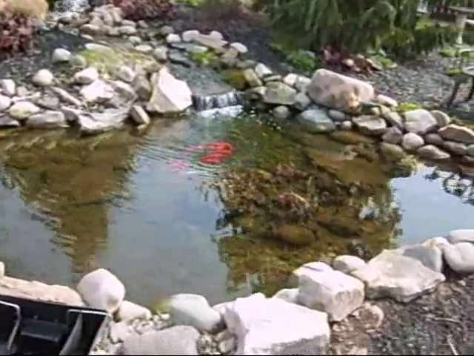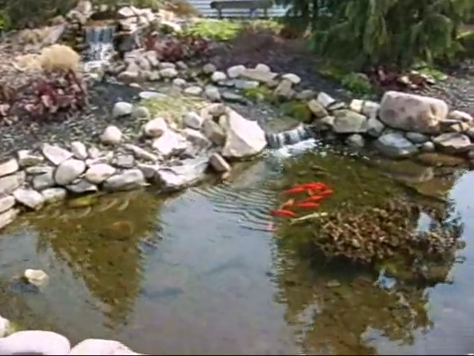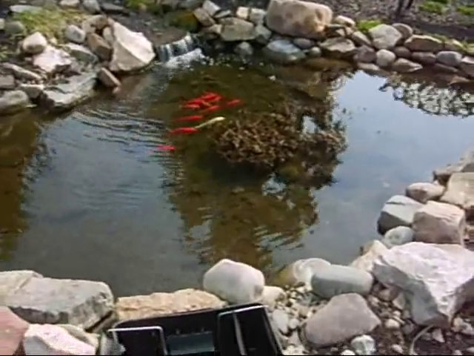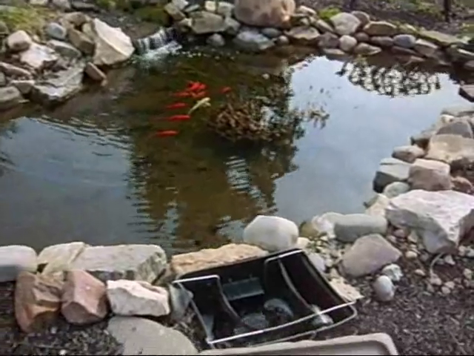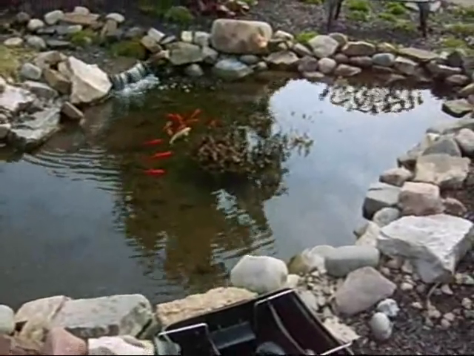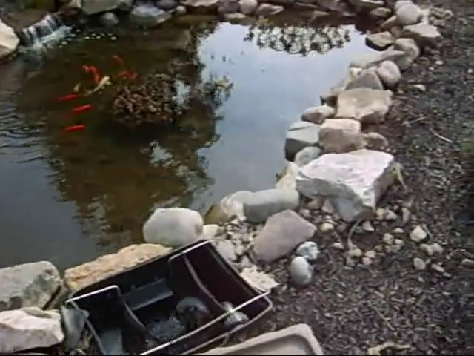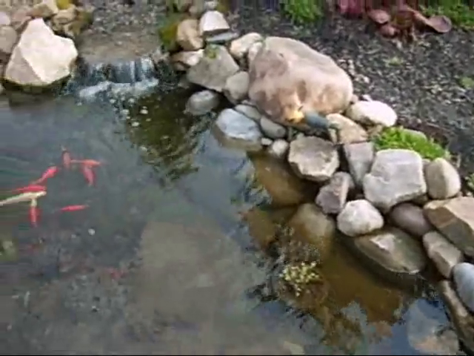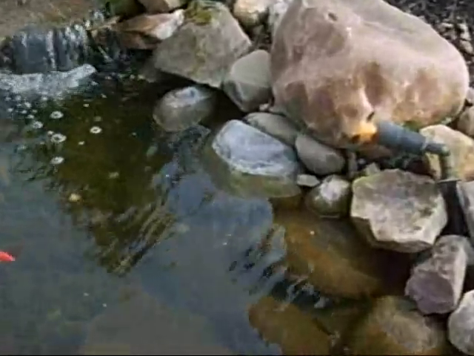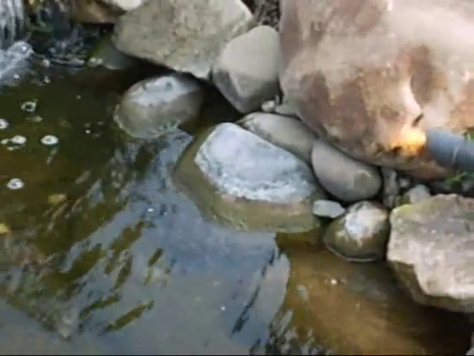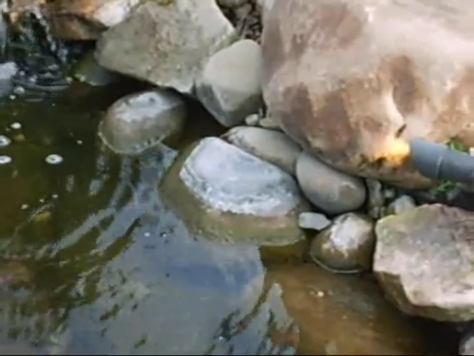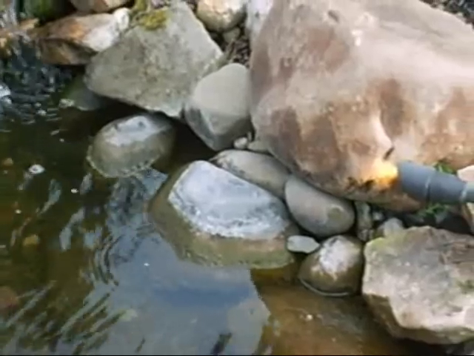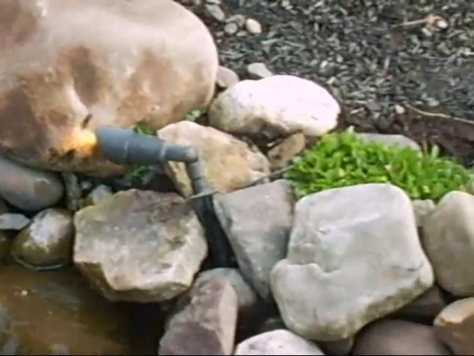Now the problem here is when you turn the stream off and the water all settles down into this bottom portion of the pond, overnight it'll lose about 3 to 4 inches off the top. So right now the pond's not even, doesn't look like it's filled to capacity. See that rock right there? Line of mineral deposit that's all the way around the rock. That's how high the water really should be in this pond. So right at that point is where we're losing water.